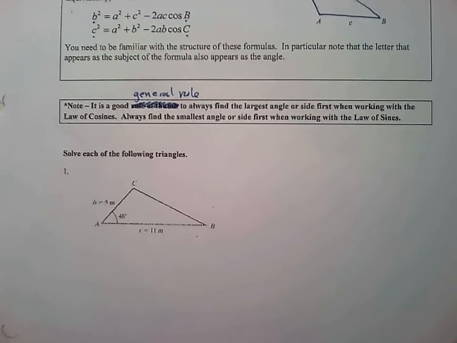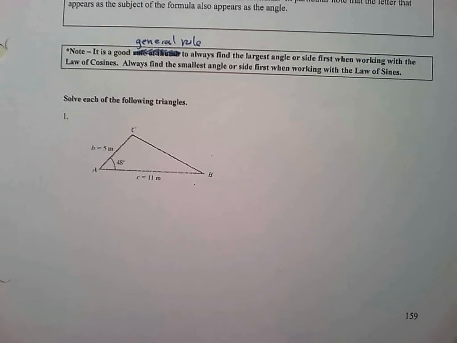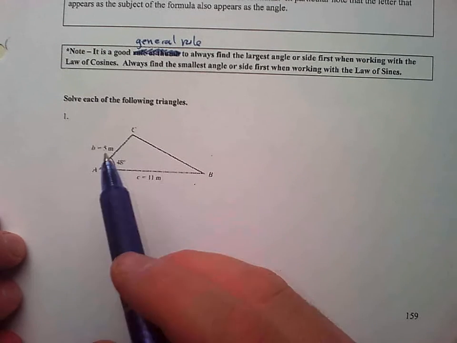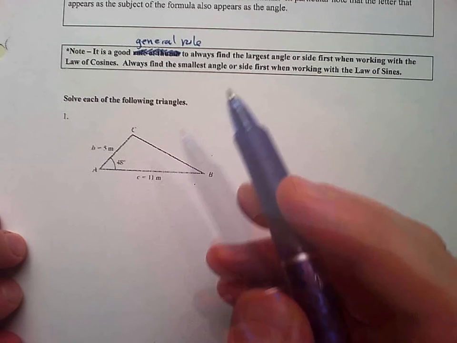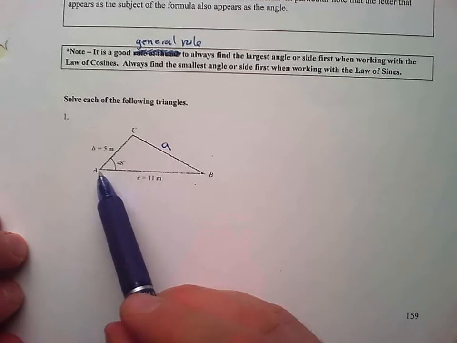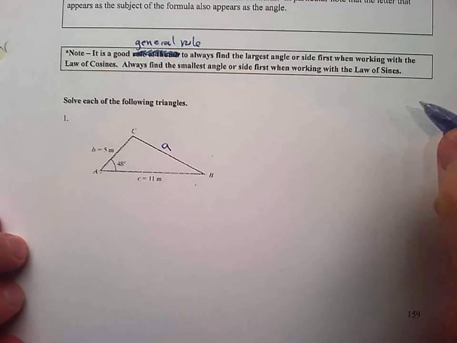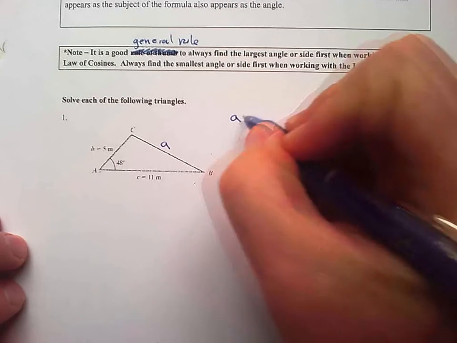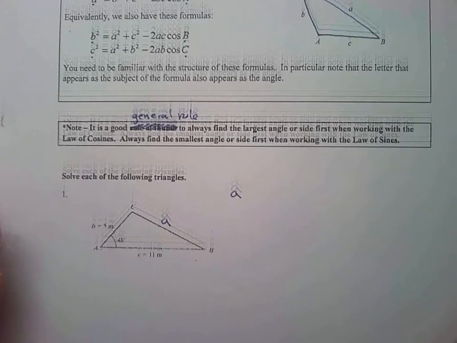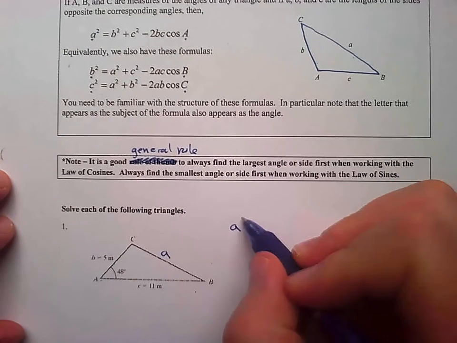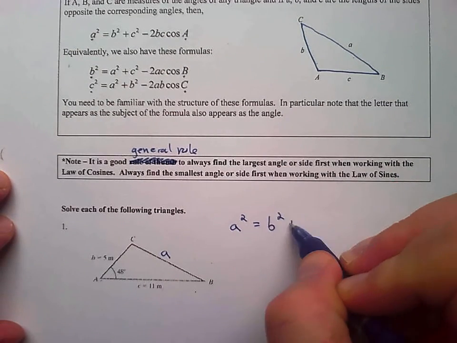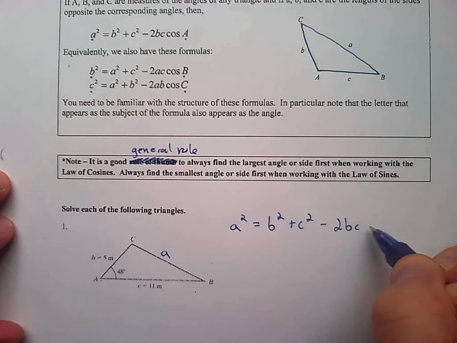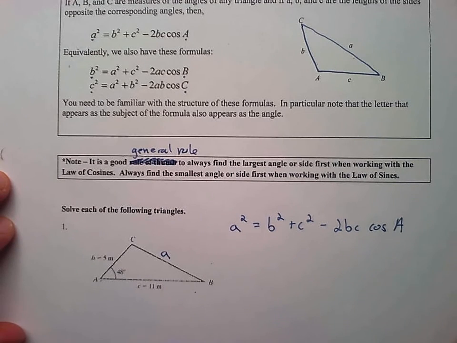Alright, so it says solve each of the following triangles. And again, whenever we're solving triangles, we need to find all angles and all sides. So here we know that this is side B, this is side C, so this is going to be side A since it's opposite angle A. So let's try to figure out A, and using the law of cosines, we see that A squared is equal to B squared plus C squared minus 2BC cosine of A. That's just the formula that we have up here above.